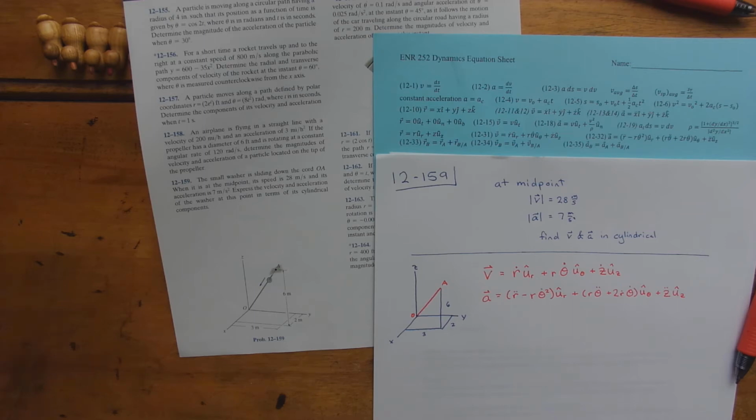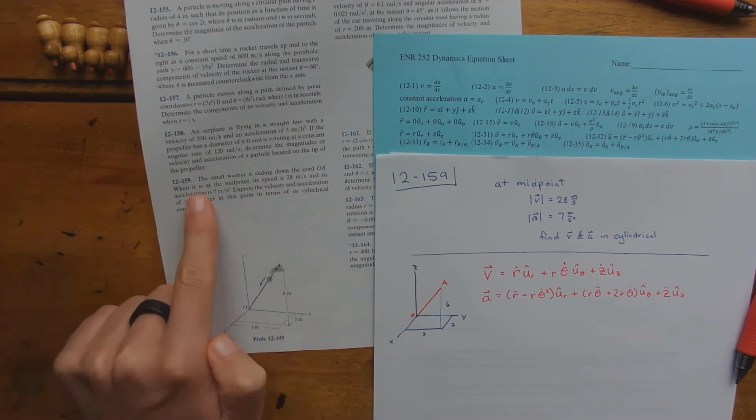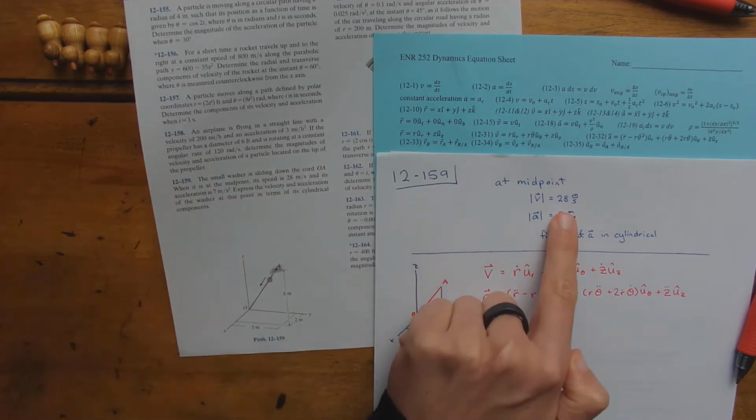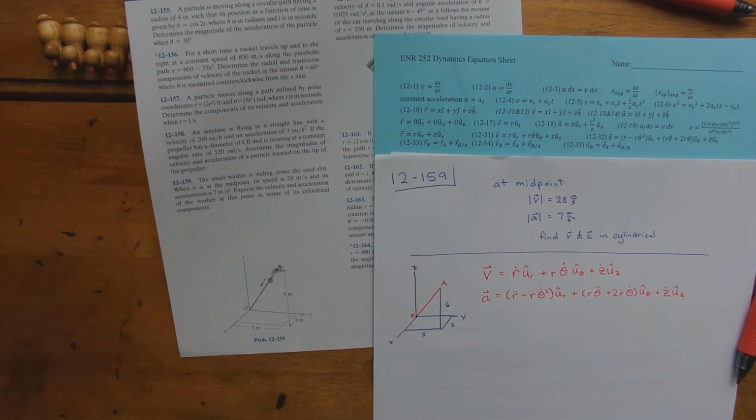This is problem 159 from chapter 12. The small washer is sliding down toward OA. When it is at the midpoint, its speed is 28 meters per second. Its acceleration is 7 meters per second squared. We want to express the velocity and acceleration of the washer at this point in terms of its cylindrical components.